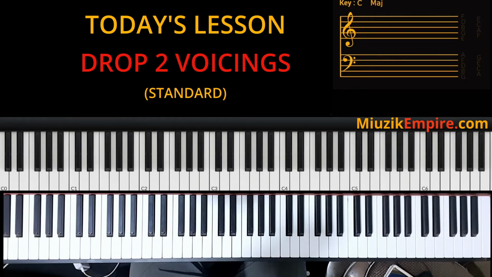So what we are going to learn today is a concept in piano playing known as drop two. Yes, drop two voicings. That's how you call it, drop two voicings. In this first lesson, we are going to take a look at what drop two is and how we can apply drop twos in our basic triads. That is what we are going to study in this lesson. So let's get started.